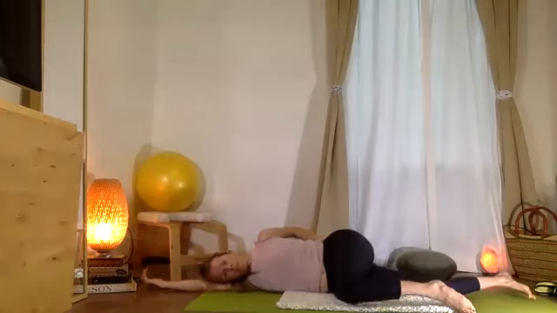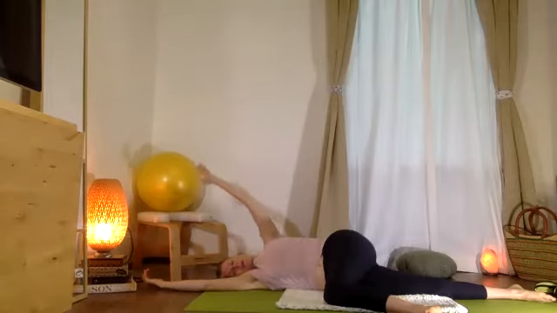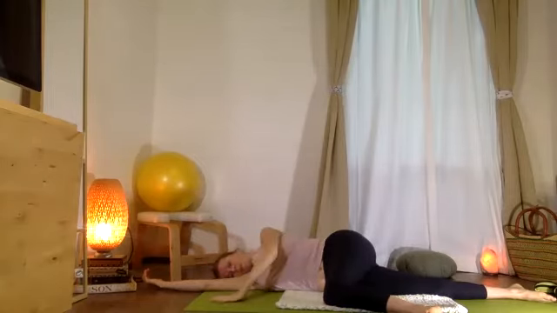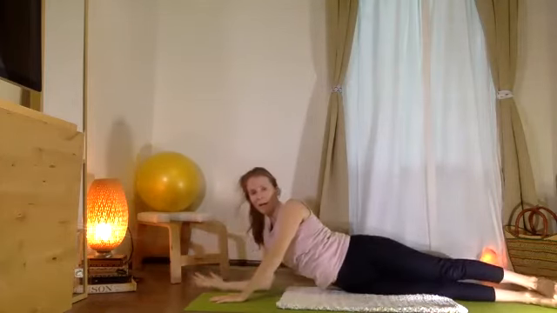Take your top knee. Let it stretch forward. Take your top arm back. Big stretch here. Good. And then you'll exhale, bring the top arm down. Slide your top leg back.